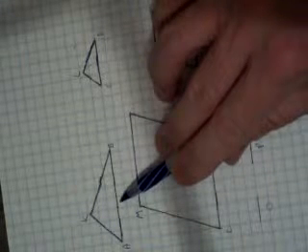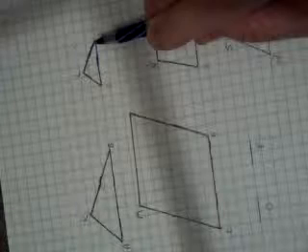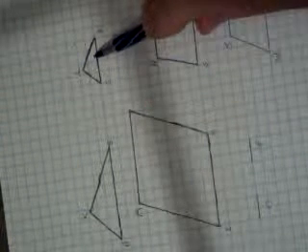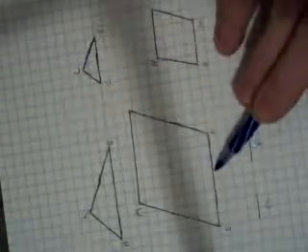As AB, the line here, is to CD, the line here, so is EF, the line here, to QR, the line here. And while QR, this length here, is equal to GH, therefore as AB is to CD, so is EF to GH. And that's the proof.